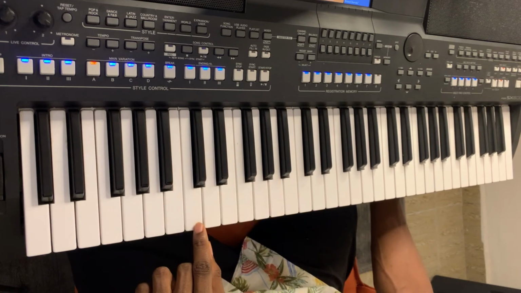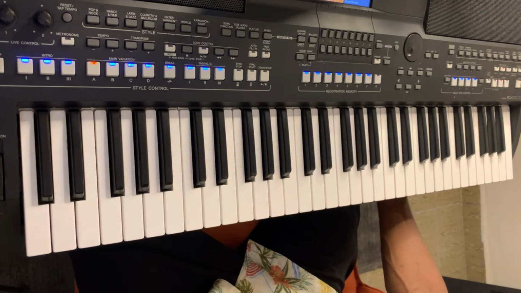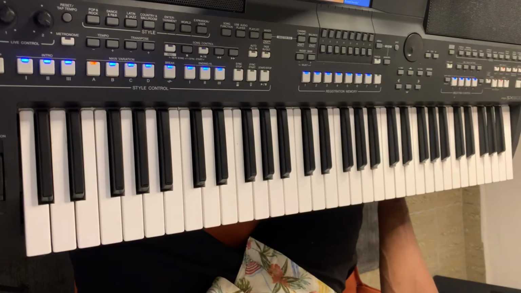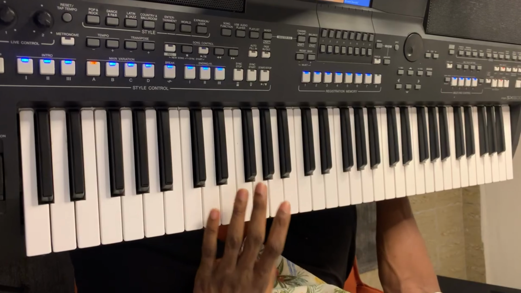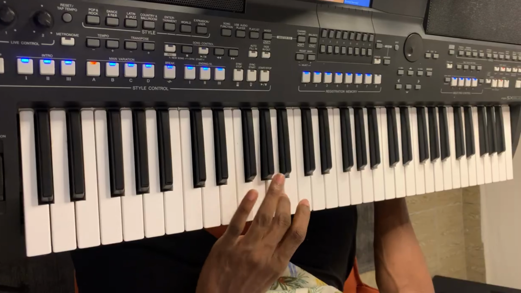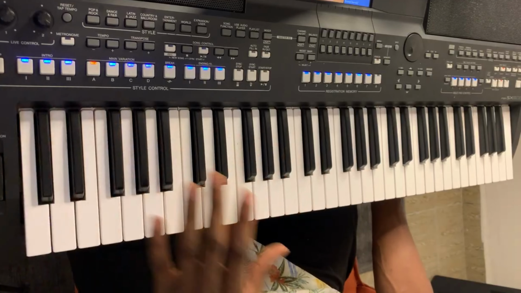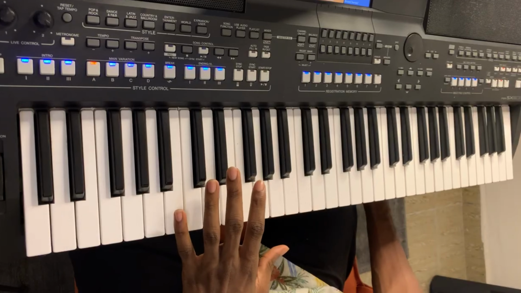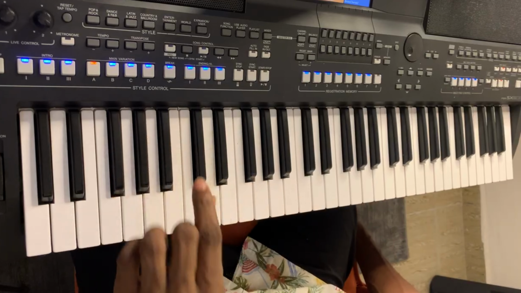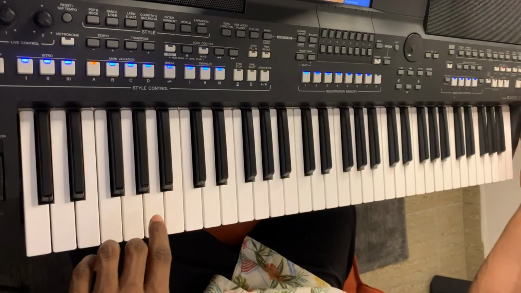Now, let's look at C. Under C, like I said, we have the major scale. All right. For the major scale, there are chords that consist of the major scale on key C. All right.